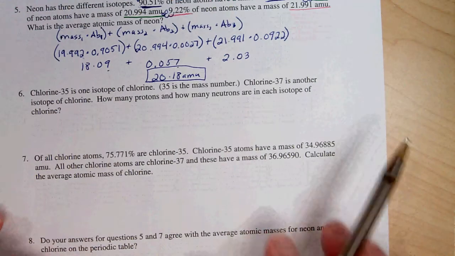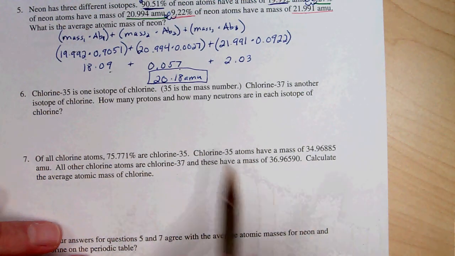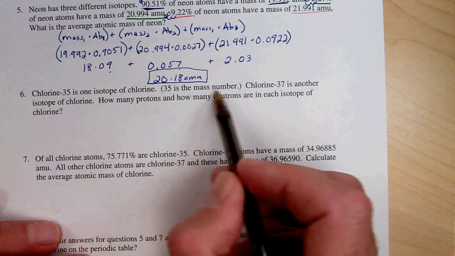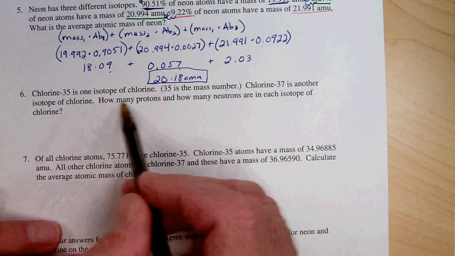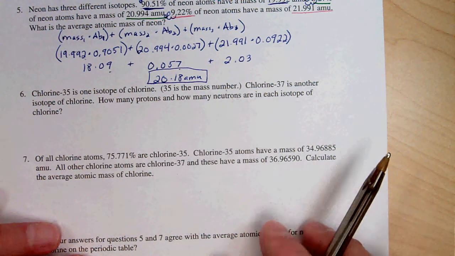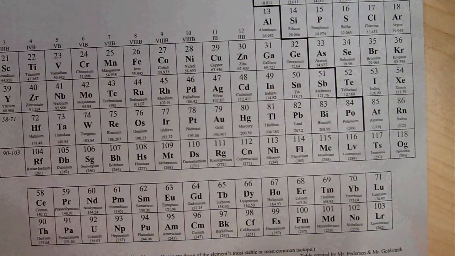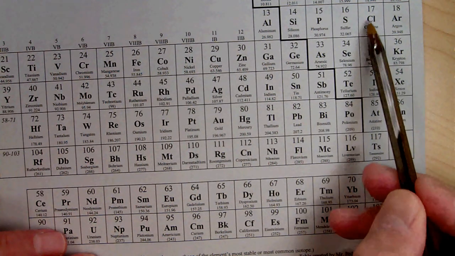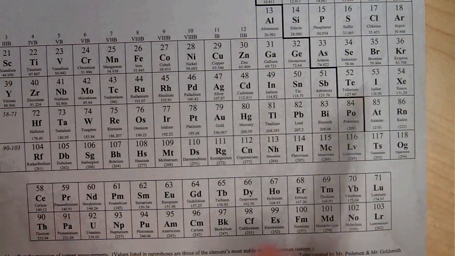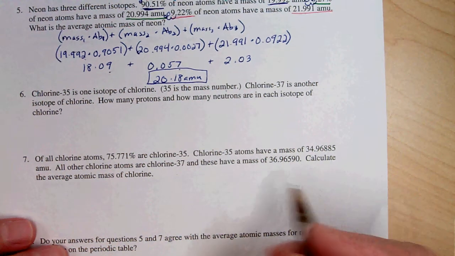Alright, here's problem number 2. Chlorine 35 is one isotope of chlorine, 35 is its mass number. Chlorine 37 is another isotope of chlorine. How many protons and how many neutrons are in each isotope of chlorine? So for this problem, I'm going to go to the periodic table and find chlorine right here. It's got an atomic number of 17, which tells us chlorine atoms always have 17 protons.